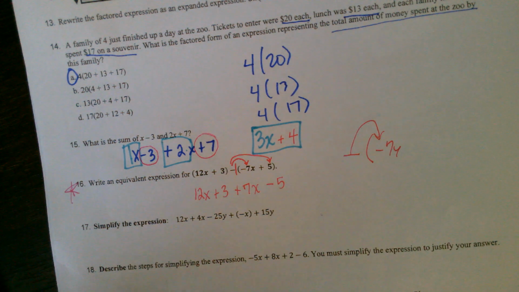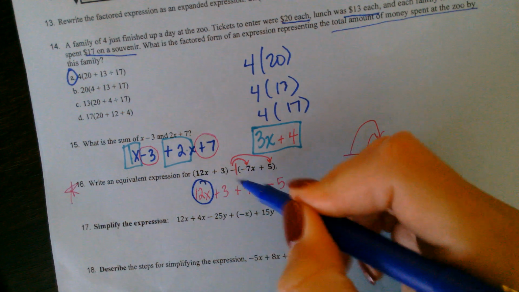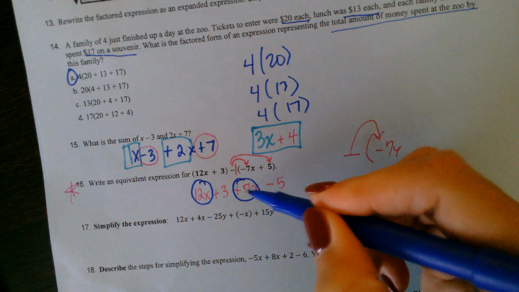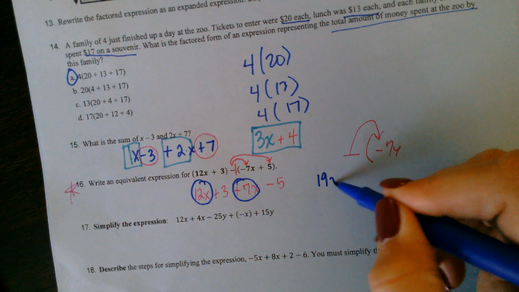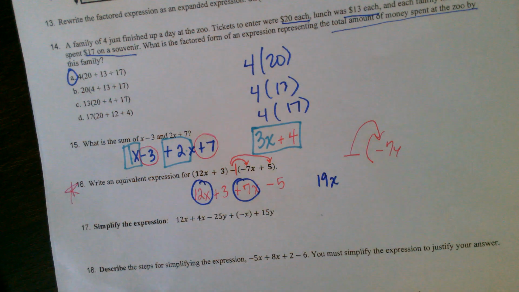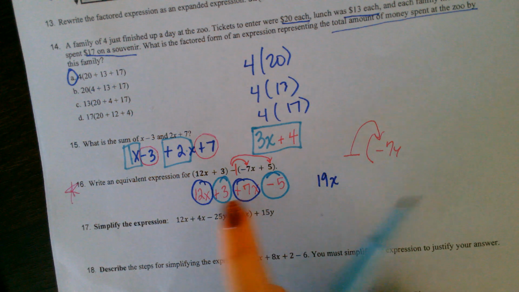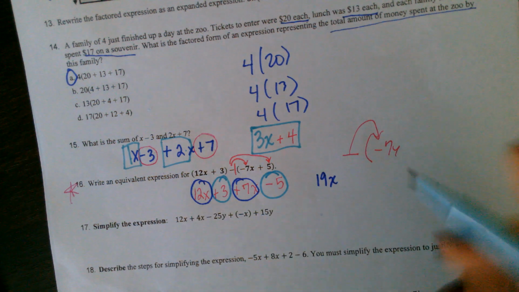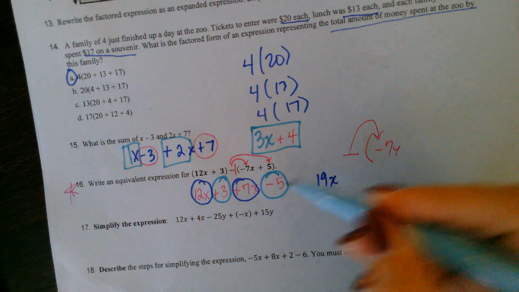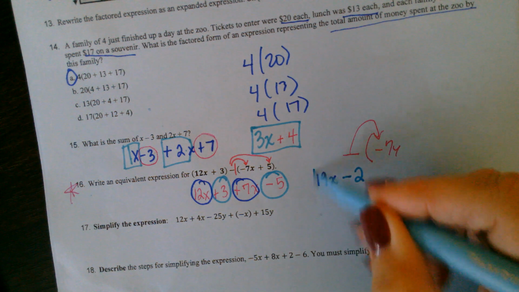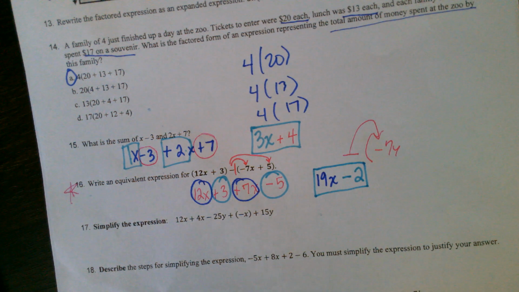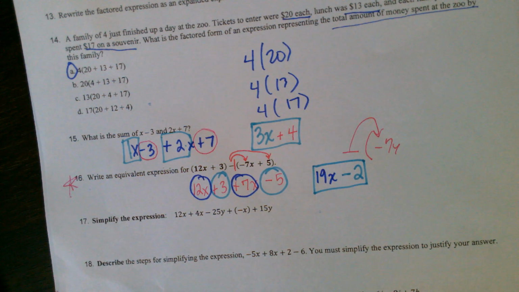So now I can combine like terms. I have 12x, positive 7x, positive and positive, so that makes 19x. I have my constants. I have positive 3 and negative 5. These signs are different, so when the signs are different, I subtract. 3 minus 5 is negative 2. Final answer, 19x minus 2.